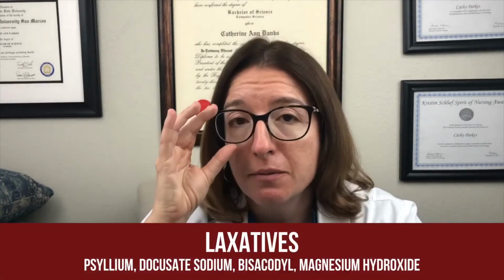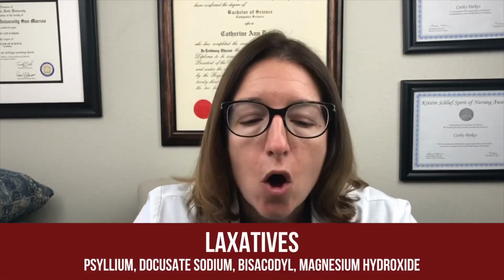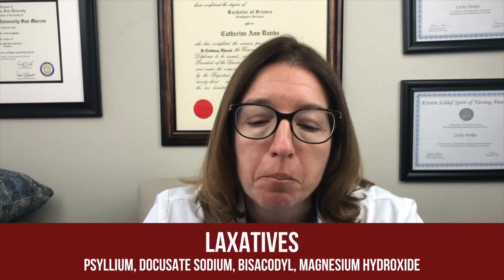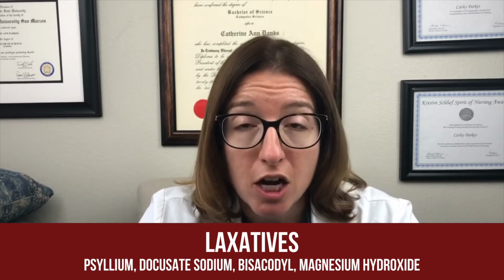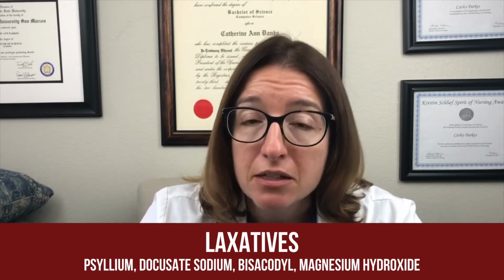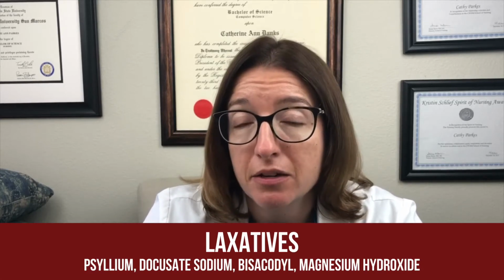Okay. Laxatives. So there are a variety of different types of laxatives that I would be familiar with. One is psyllium, which is a bulk-forming laxative that softens the stool and increases bulk. Then you have docusate sodium, which is a surfactant laxative. We use it all the time in the hospital. Pretty much everybody gets docusate sodium. This softens the stool by increasing water content. And then we have bisacodyl, which is a stimulant laxative, which stimulates peristalsis.